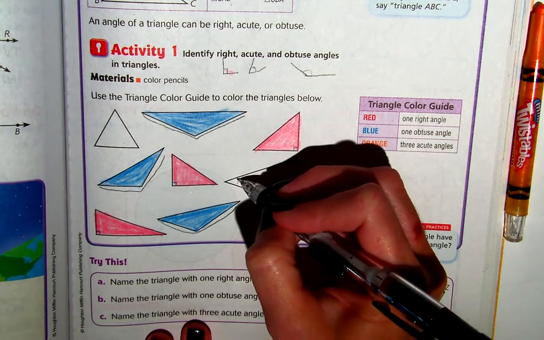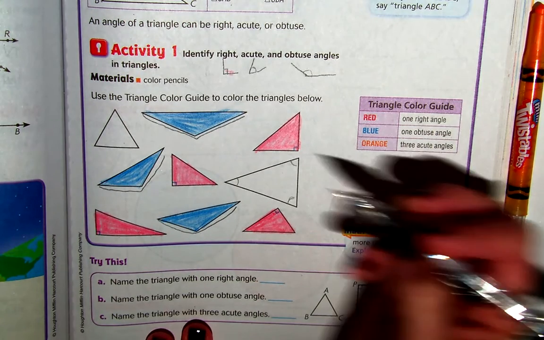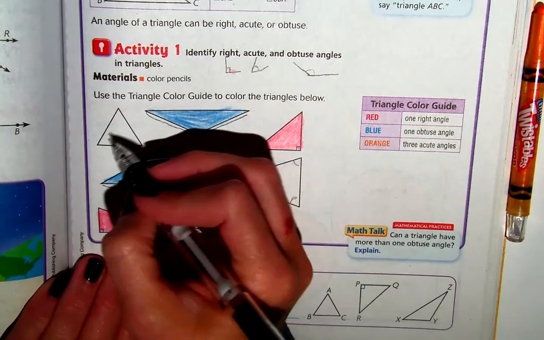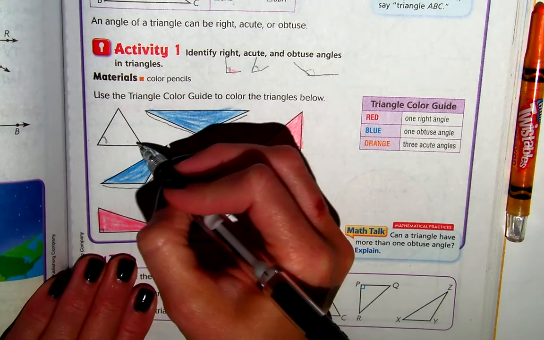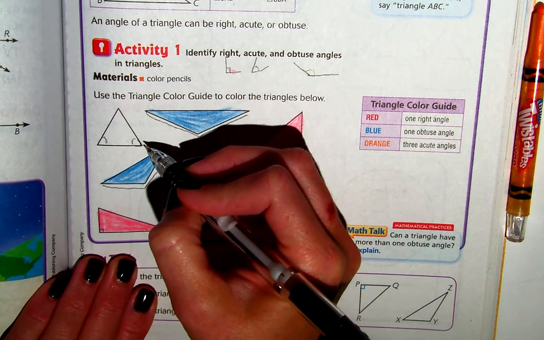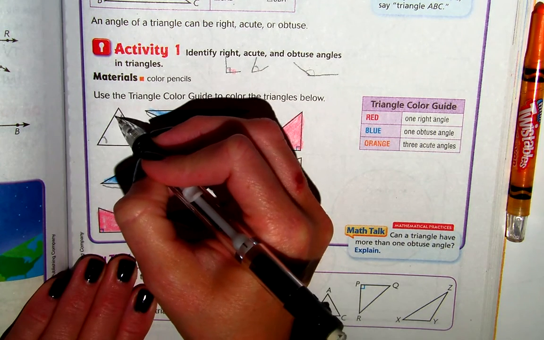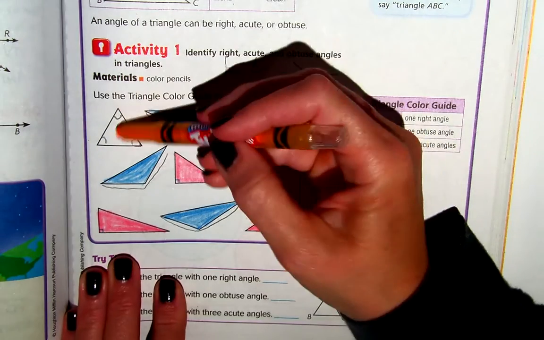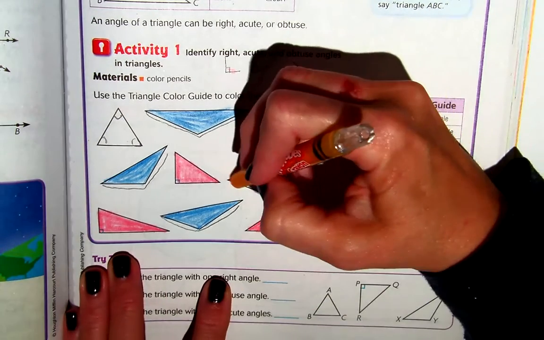And this one is also. If you look over here, this one is acute. This angle here in this vertex is acute. And this one right here is acute as well. And so these 2 triangles we are going to color orange.